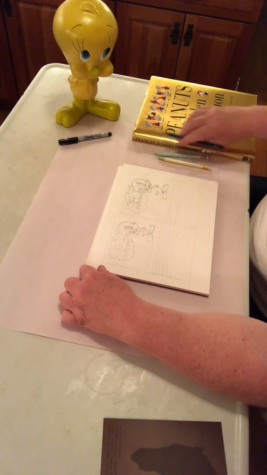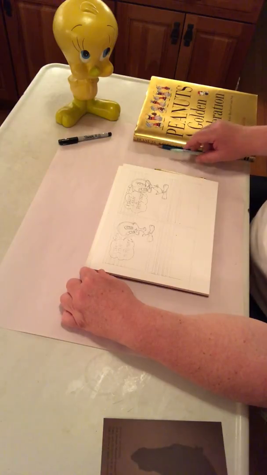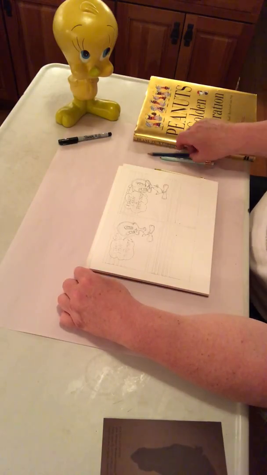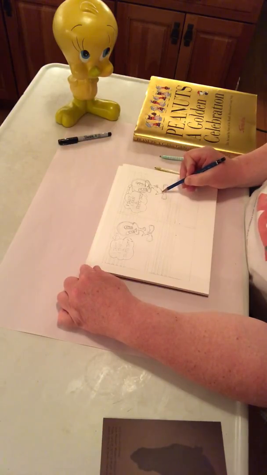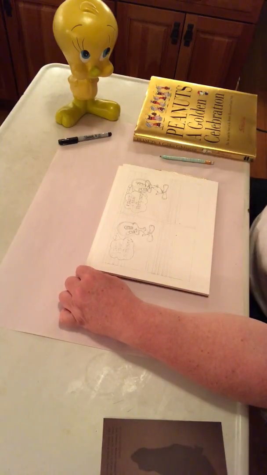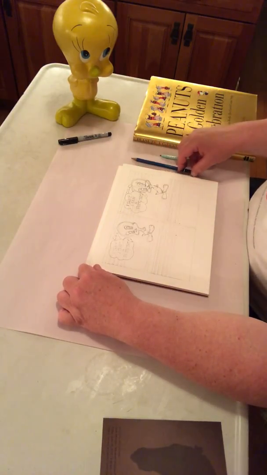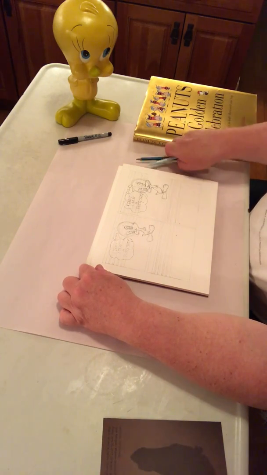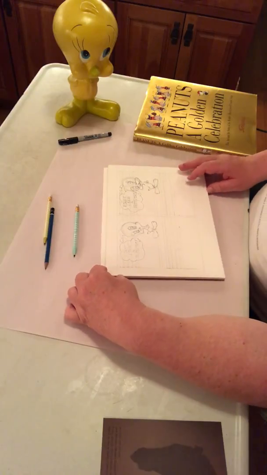So there is Tweety Bird with all the marks still left in, but pretty much a full bird. And I think I saw one last thing we need to do here. We need to give some little wrinkles at the top of the legs to make them have a place to go into.